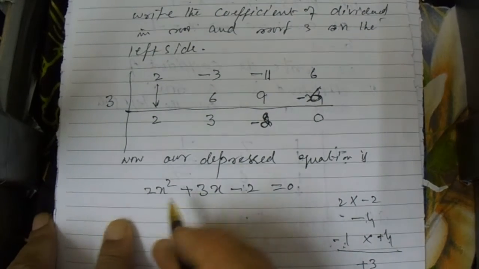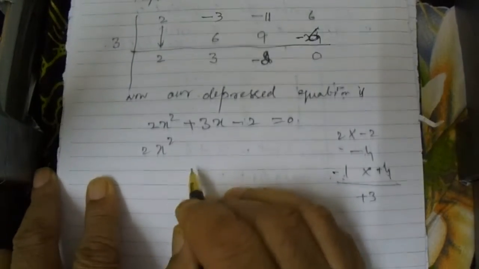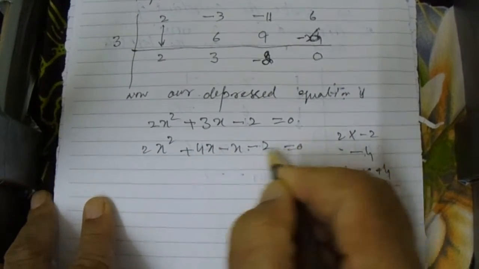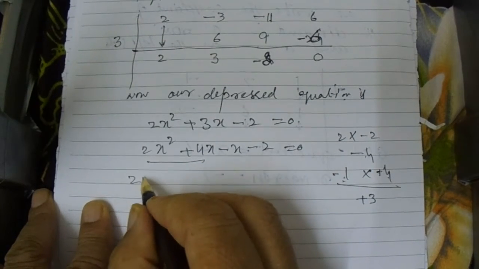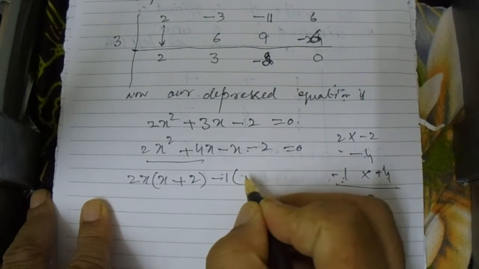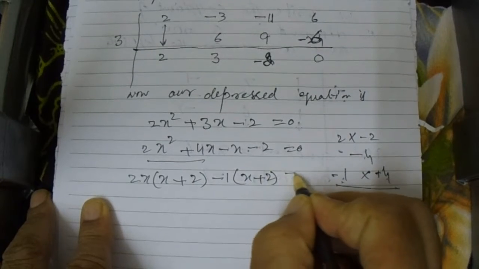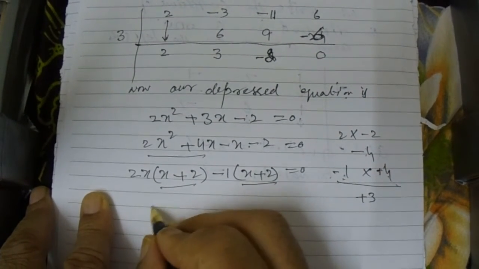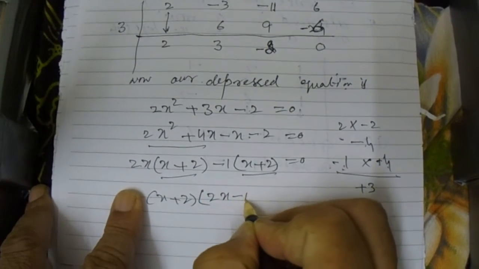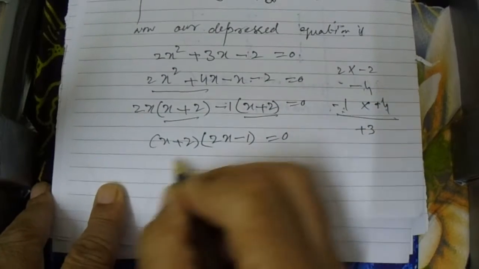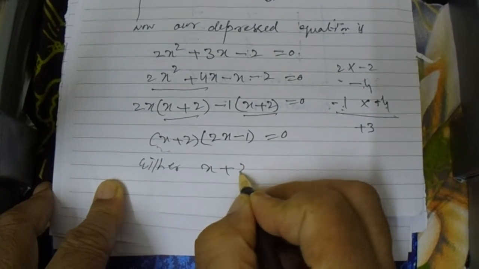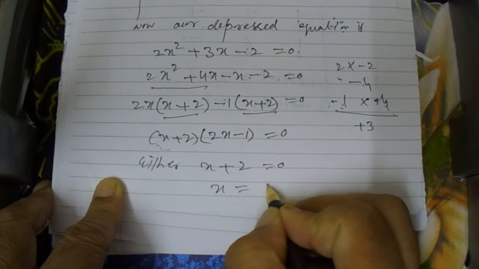Now we write this here: 2x square plus 4x minus x minus 2 is equal to 0. We take 2x common from this and write x plus 2, and again we take minus 1 common from this, x plus 2, is equal to 0. Take x plus 2 common, and the other factor is 2x minus 1, is equal to 0. Now either x plus 2 is equal to 0 and x is equal to minus 2.